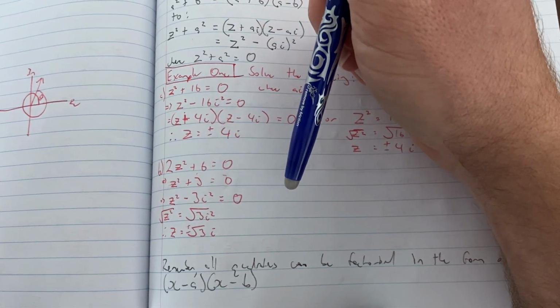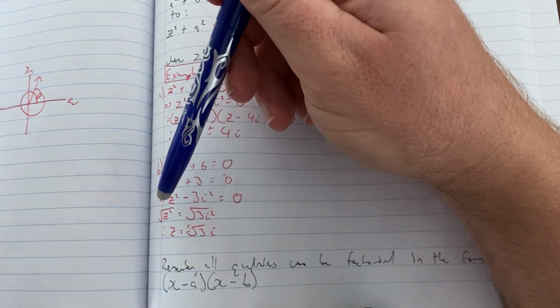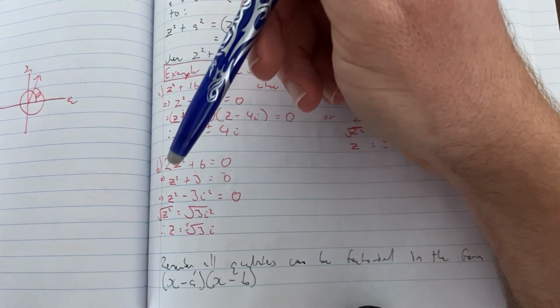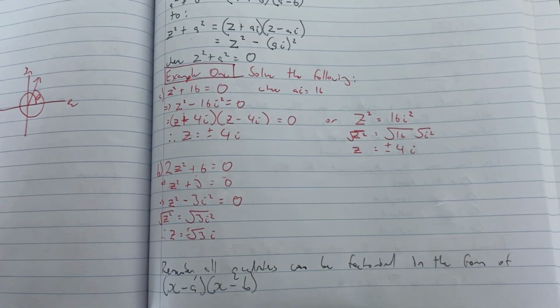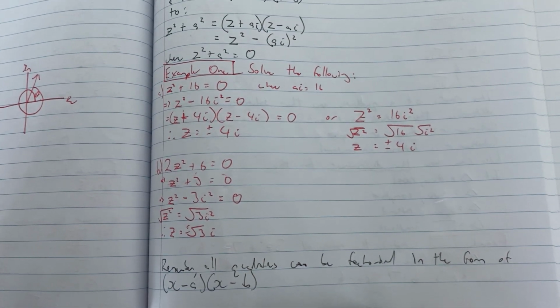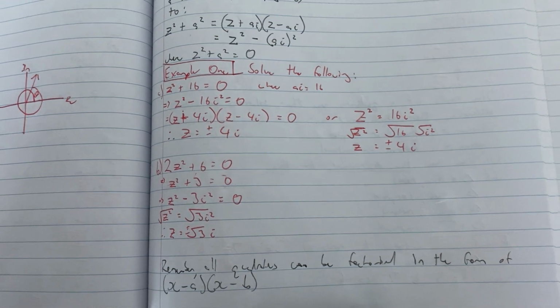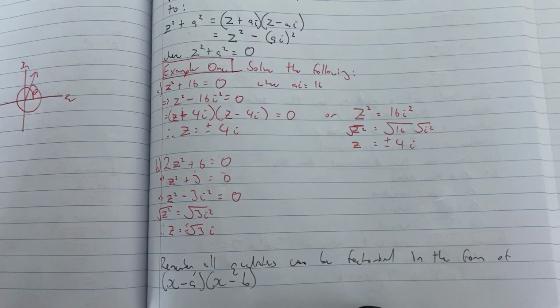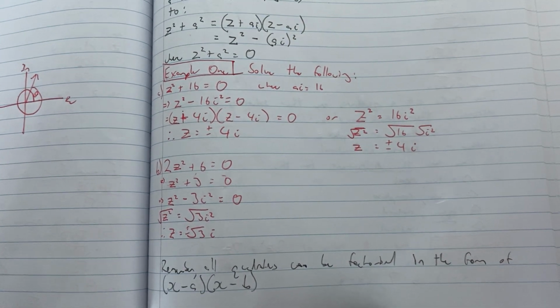By moving things around through opposite operation, the square root of z squared is equal to the square root of 3i squared, meaning z is equal to either positive or negative root 3i. Remember, all quadratics can be factorized into this form, or should be able to.